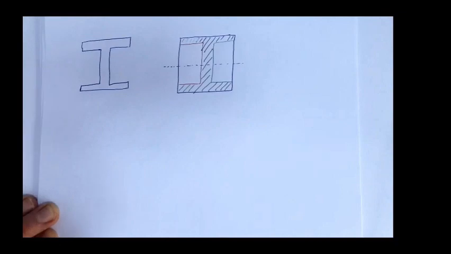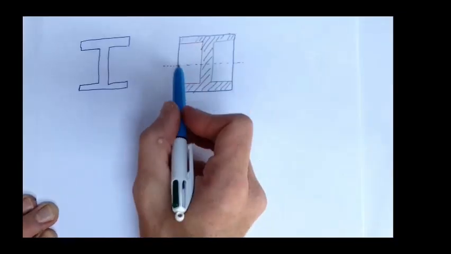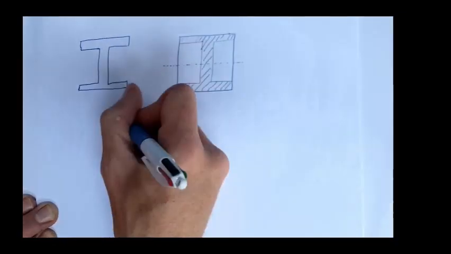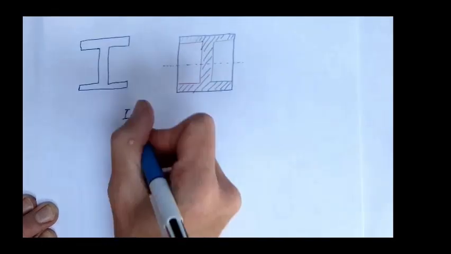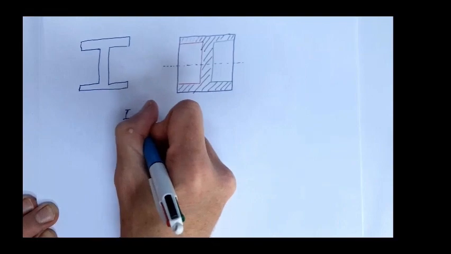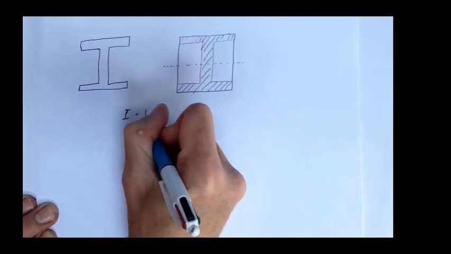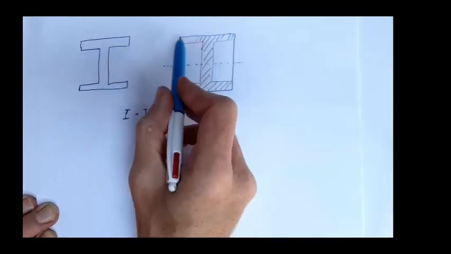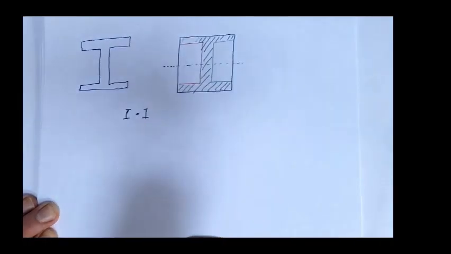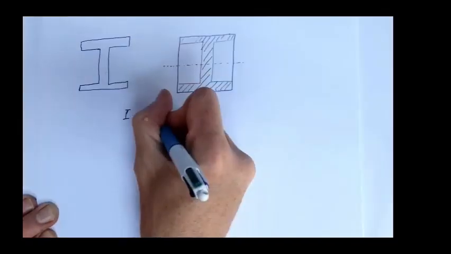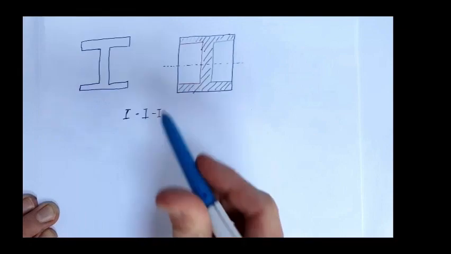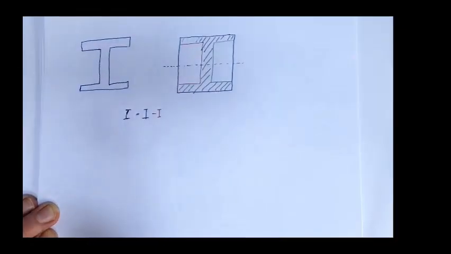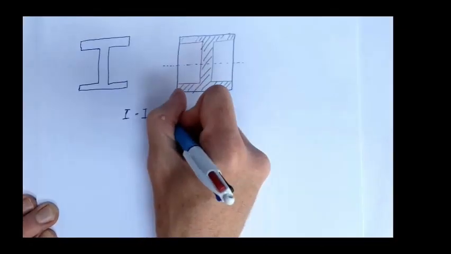So the second moment of area of the big blue rectangle, the total I section for our I-beam, equals the second moment of area of the blue section, minus the second moment of area of the red section, so minus this bit, minus the second moment of area of the green section.